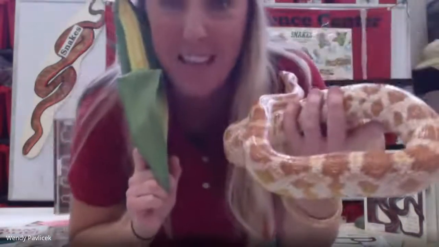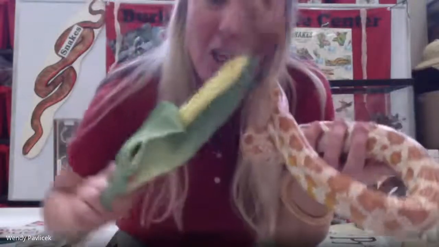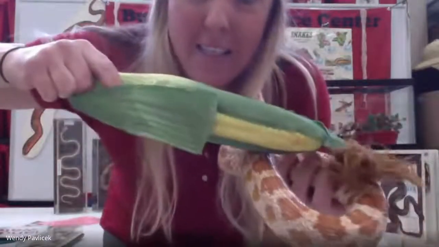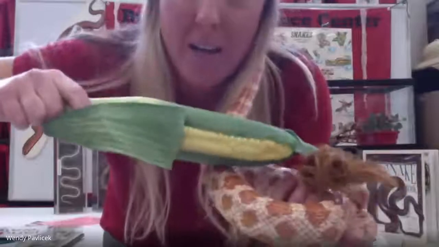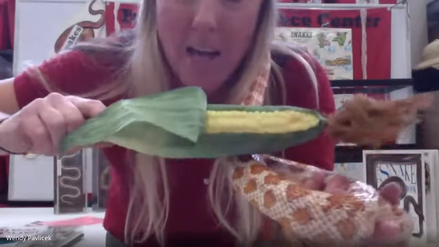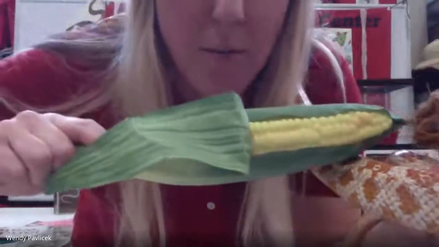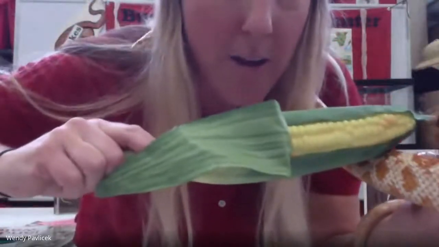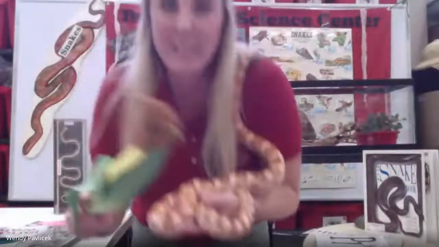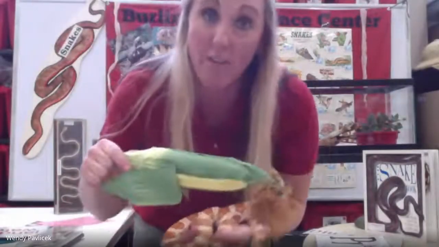Some of you might think that his skin or his scales looks like corn, right? It's got the same pattern. The same pattern, right? Look at those scales and look at that corn. Oh, he's coming around the other side there. Hi, are you giving me a hug? Thank you, Galileo. Well, it's not because they look like corn, even though they do.